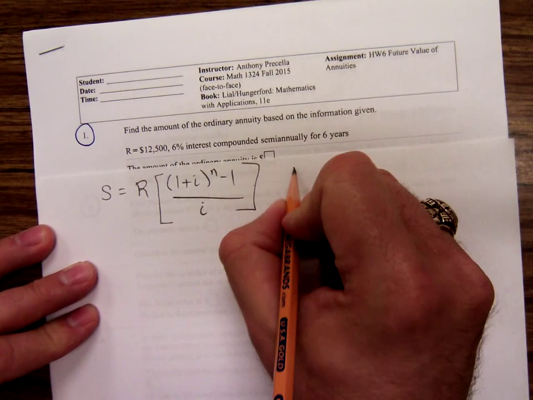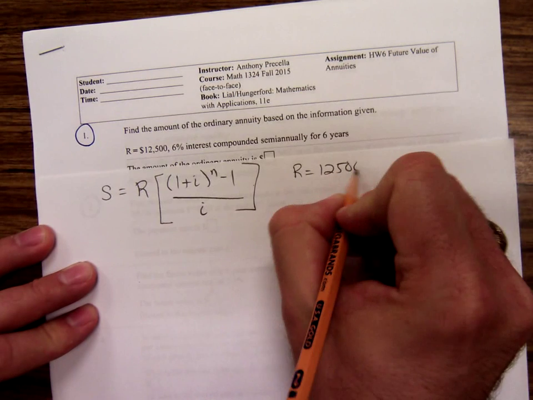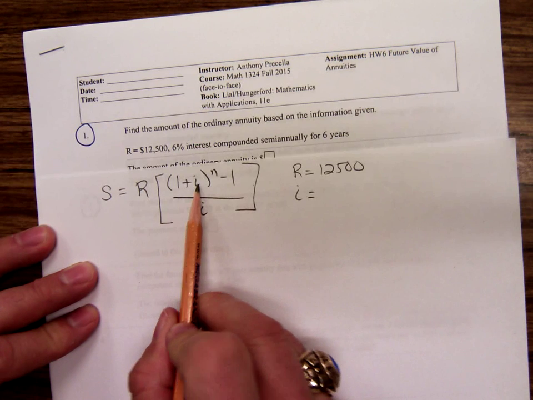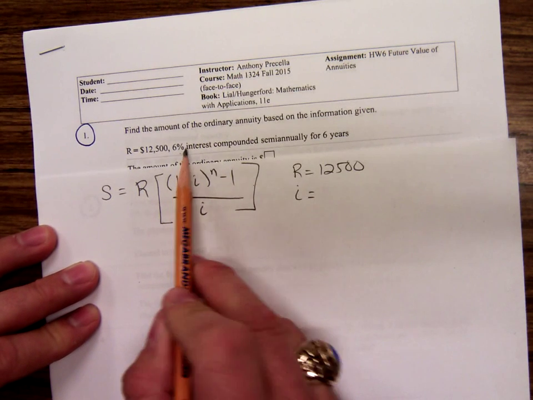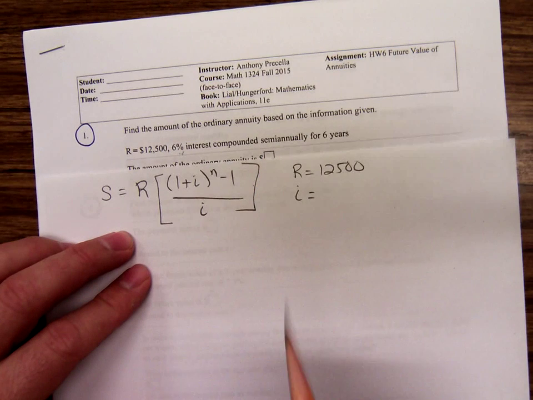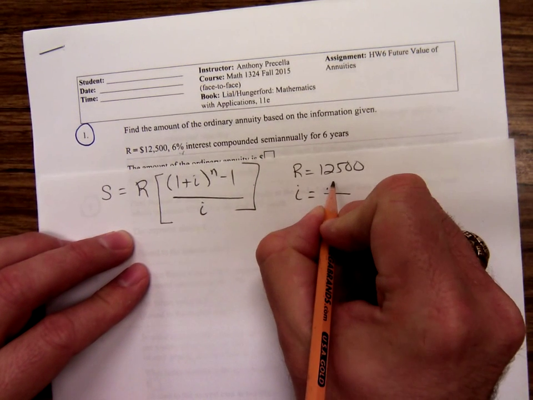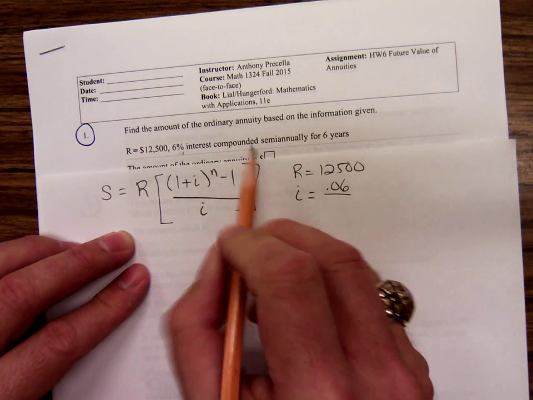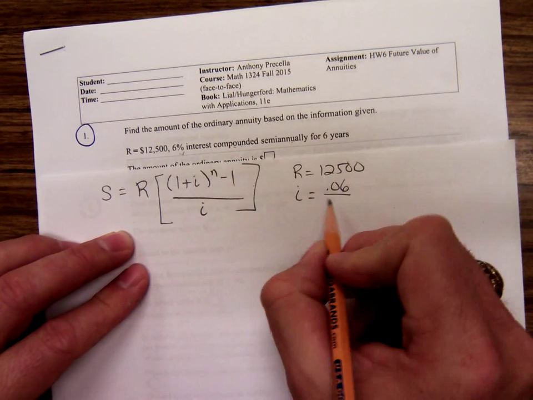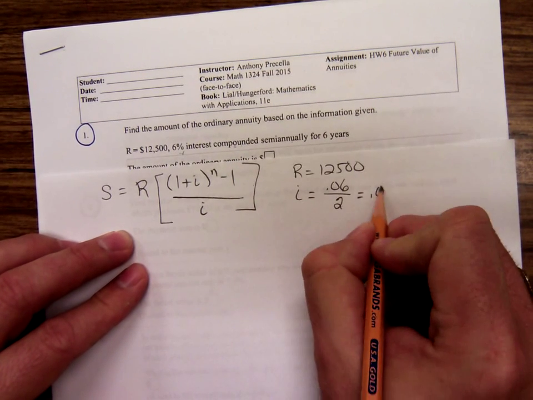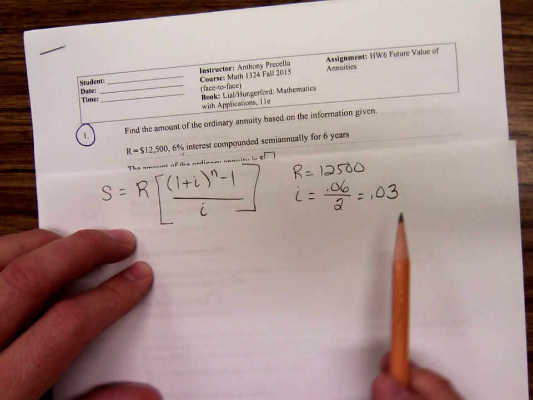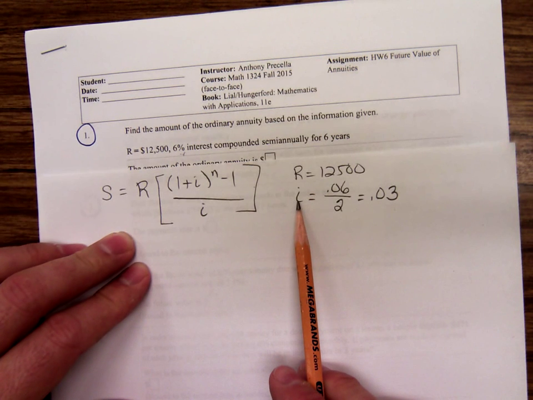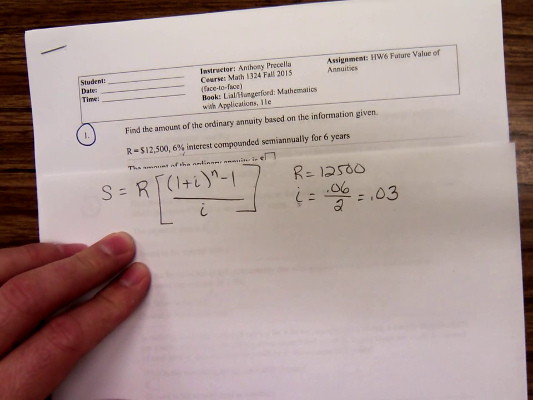Now we're told R, that's the periodic payment. That's $12,500. Now I is the interest rate per period. And we're told 6% compounded semi-annually. Well, you calculate I, the interest rate per period, by saying, okay, 6% per year. Semi-annual means twice a year. So 6% semi-annual would be like 3% for the first 6 months and 3% for the second 6 months. This lowercase i is the interest rate per period.